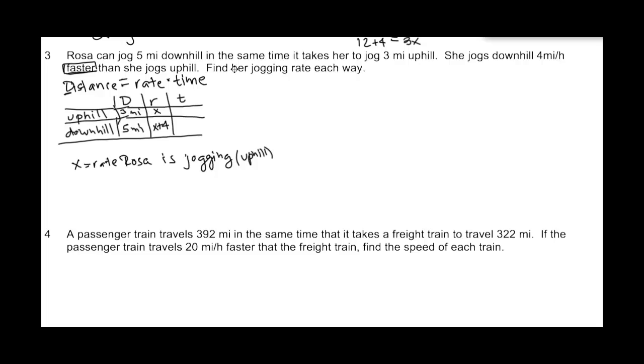How can I solve d equals rt for t? Because it looks like that's what we're trying to find. Find her jogging rate each way.